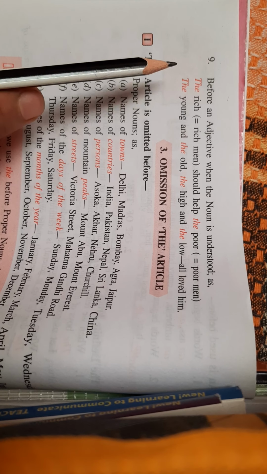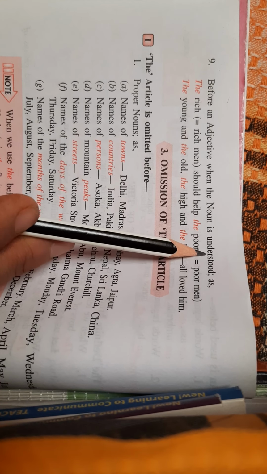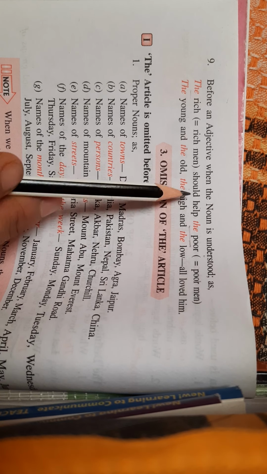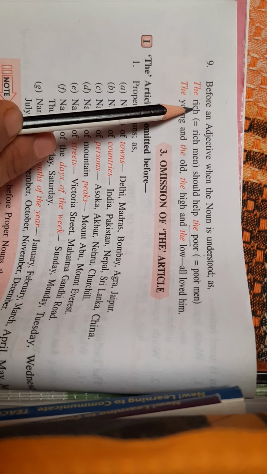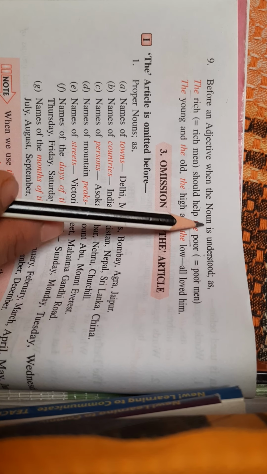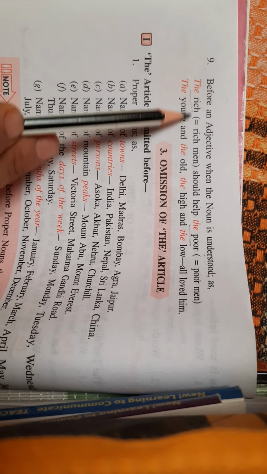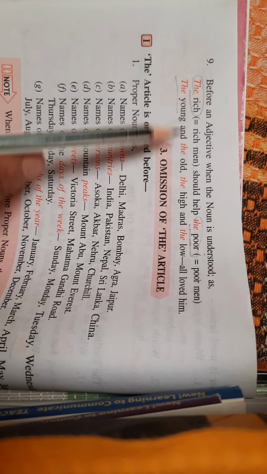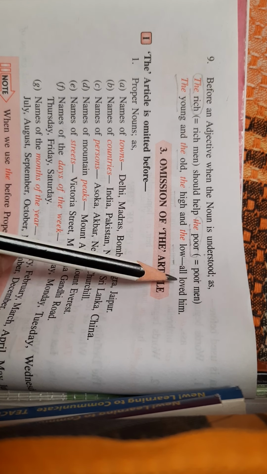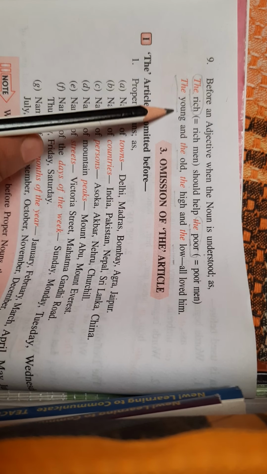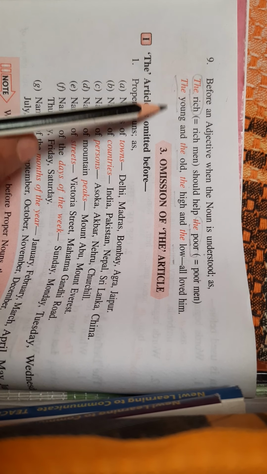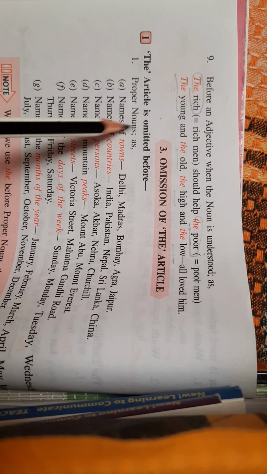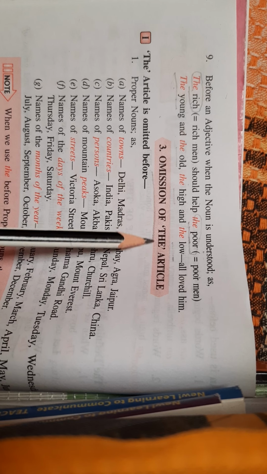Now the next is before an adjective when a noun is understood, as in "the rich should help the poor". Okay? Now this is an adjective, but when the noun is understood, as in the rich, here we are talking about a class. The rich, the poor, the young, the old, the high, the low. Clear? Here again we are talking about some kind of class. It is a community, we are talking collectively about one class. Then we use "the".